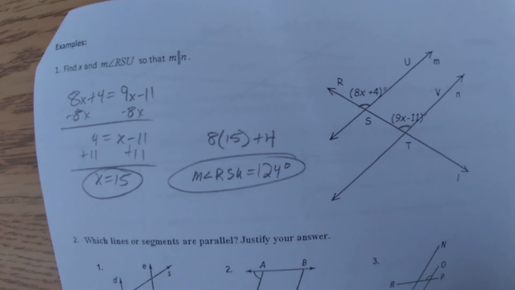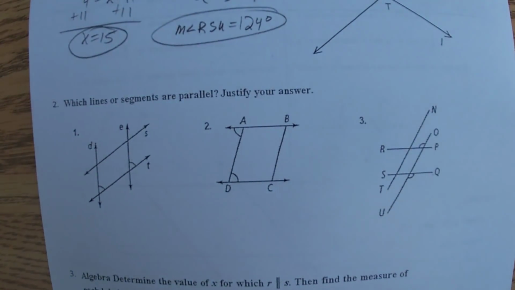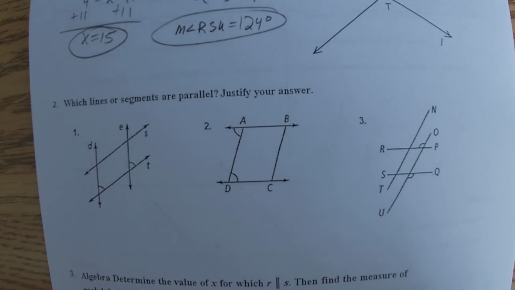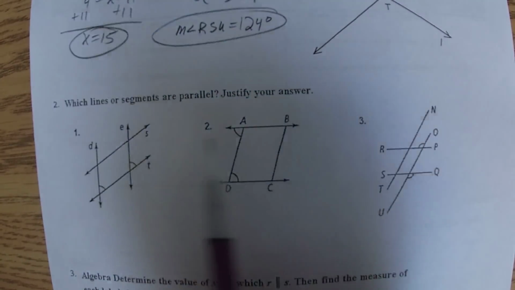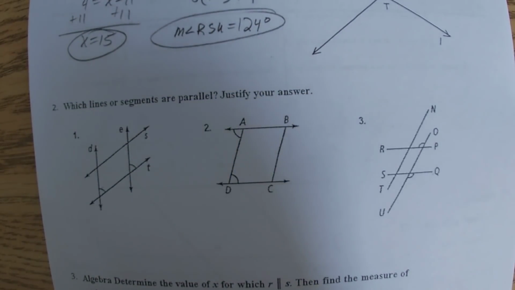All right, moving on here, down here to examples 1, 2, and 3. Which lines or segments are parallel? Justify your answer. So we need to decide which ones of these, starting with number 1, which lines are going to be parallel. Now, the easiest way to do this is to look to see which 3 lines both of these arcs are touching. So we can see that they're both touching T here. And then one of them's touching D and one of them's touching E. So that means we're trying to deal with lines D and E.